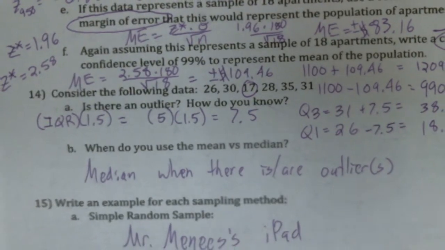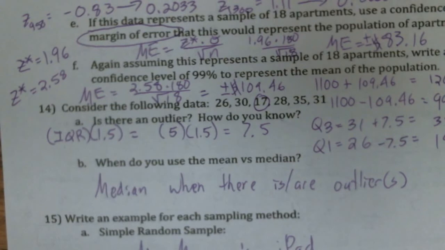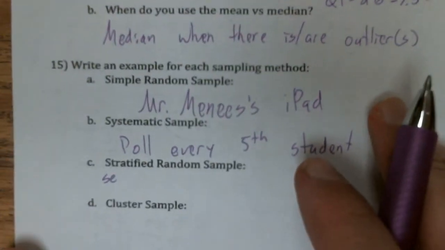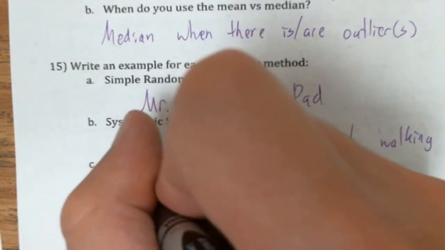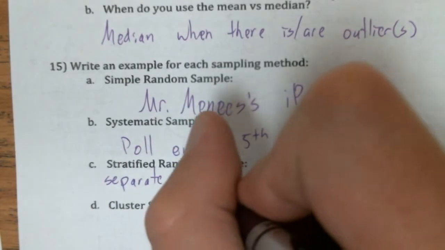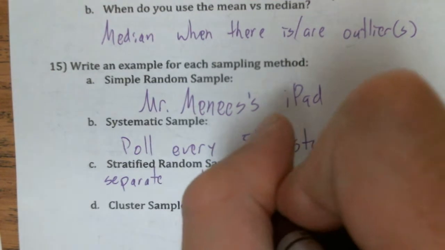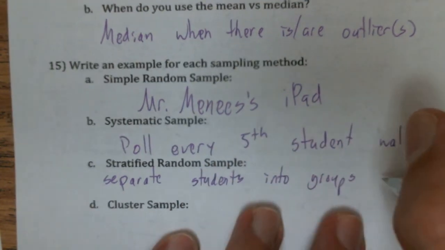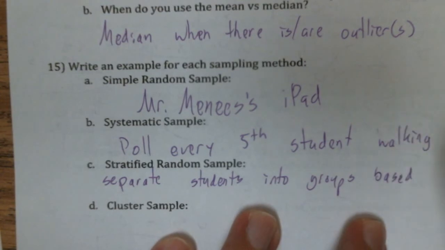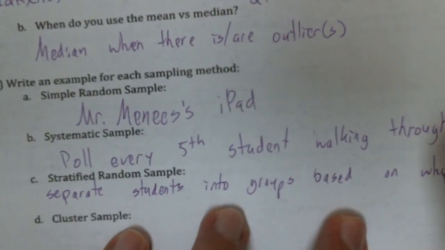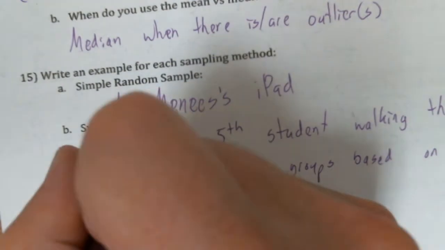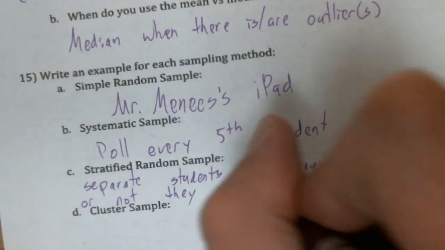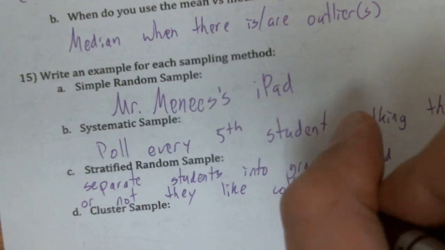So stratified, I'm going to say, oh, actually, you know what? Okay, I'll write it out. Separate students into groups based on whether or not they like college football.